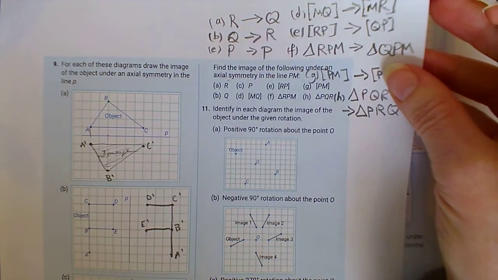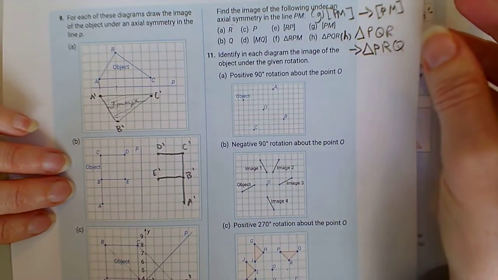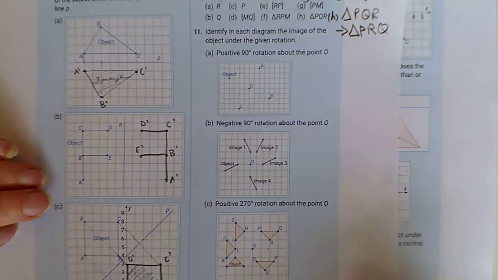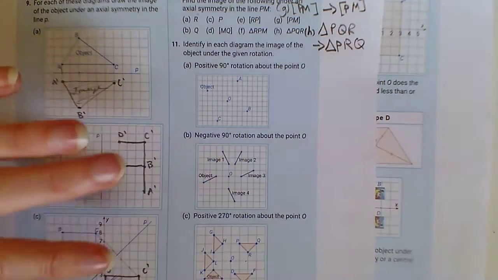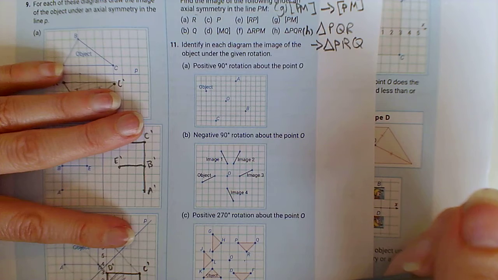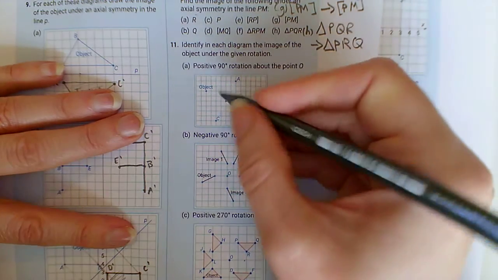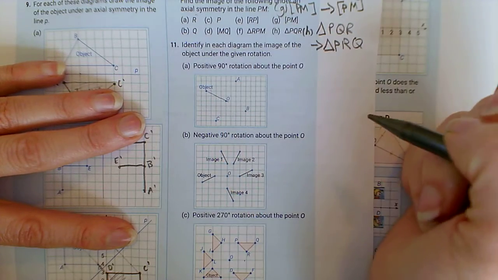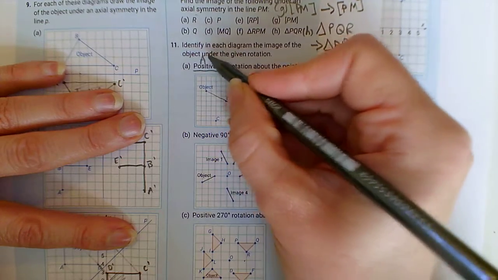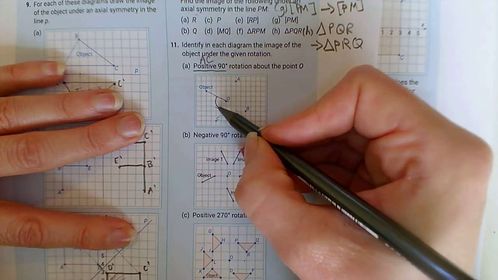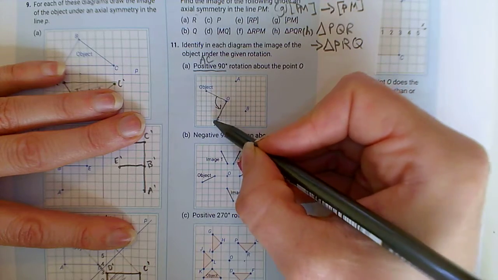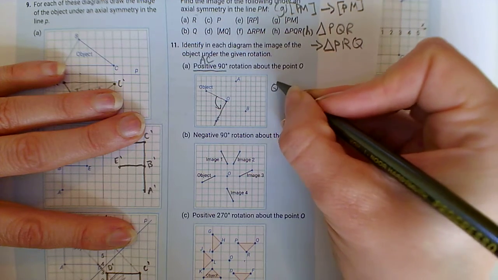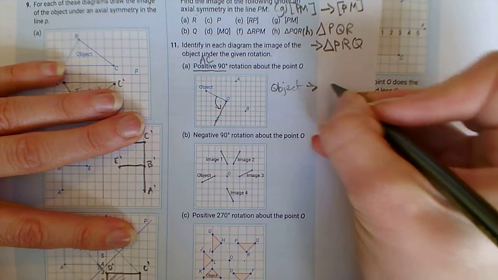Next, in question 11, we are asked to identify in each diagram the image of the object under a given rotation. So you had done some of these in Wednesday's homework as well. A positive 90-degree rotation around the point O. So here's the point O, and I look at the line that joins the object to O, and it's a positive rotation, which means we're going anti-clockwise by 90 degrees. So that means we're going to end up with this point here, C. So the answer here is that the object maps onto the point C.